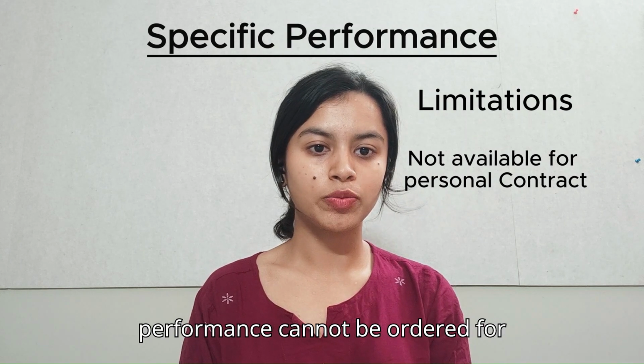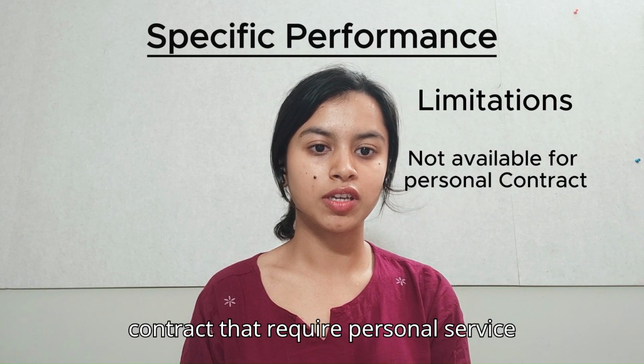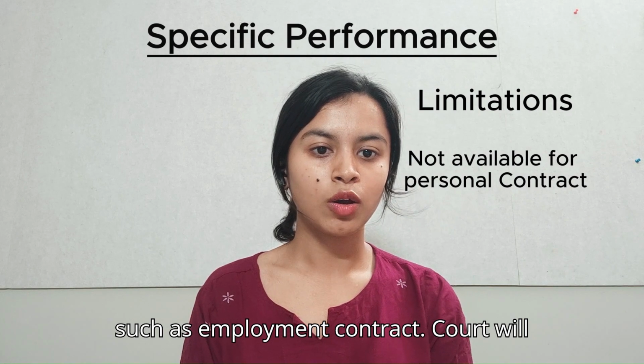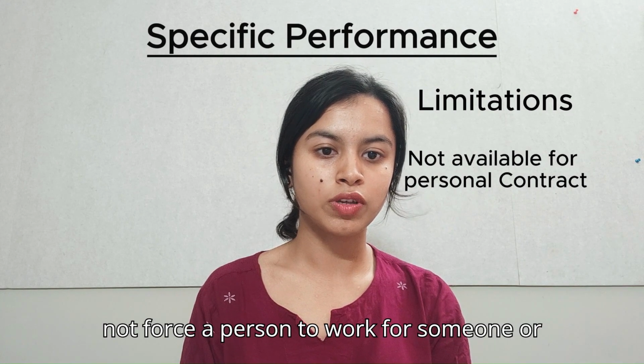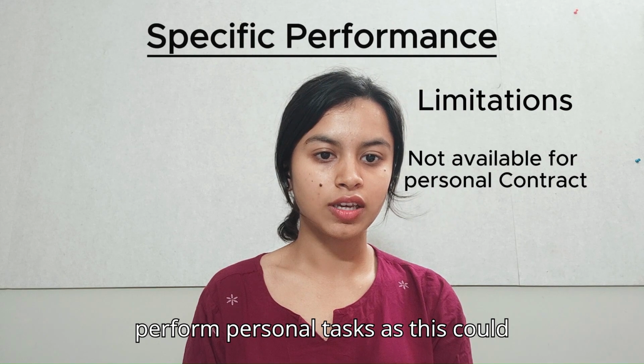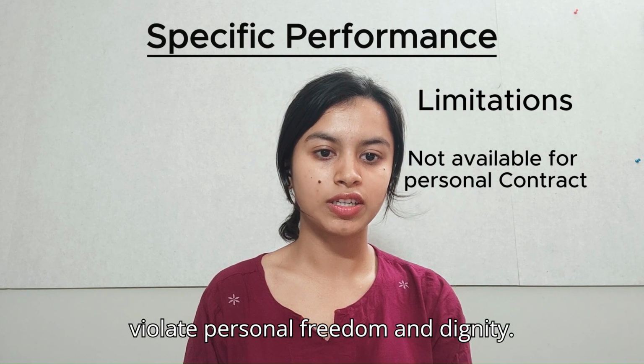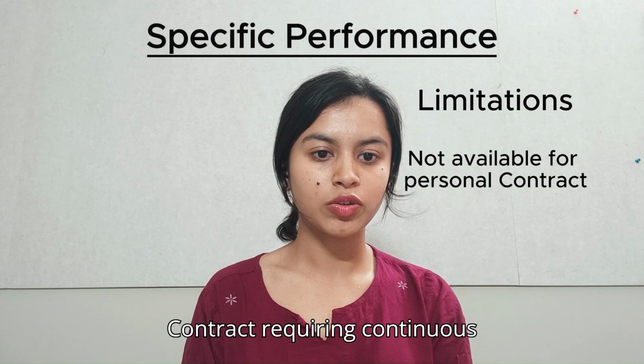Limitation: contracts for personal service. Specific performance cannot be ordered for contracts that require personal service, such as employment contracts. Courts will not force a person to work for someone or perform personal tasks, as this could violate personal freedom and dignity. Contracts requiring continuous supervision.